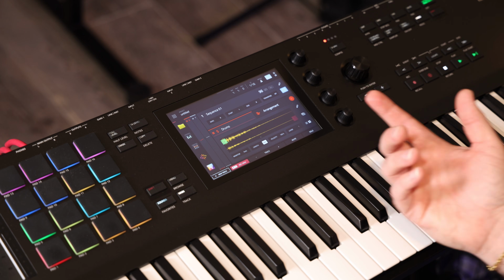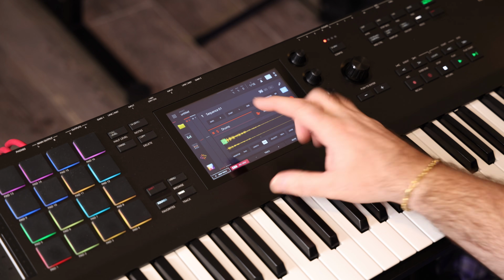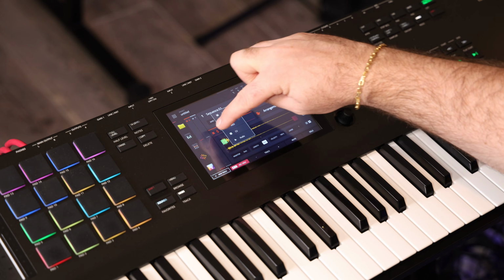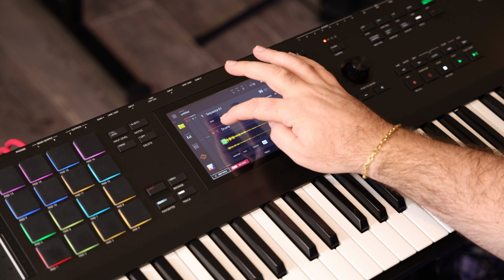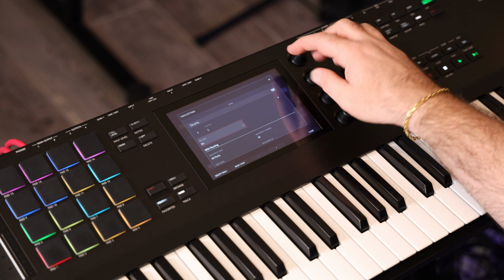Now, if we wanted to change the track type that we're dealing with here, we could hold down on that little icon there, and that's where we can set our track type. And again, we can hold down on the name to get to the name.